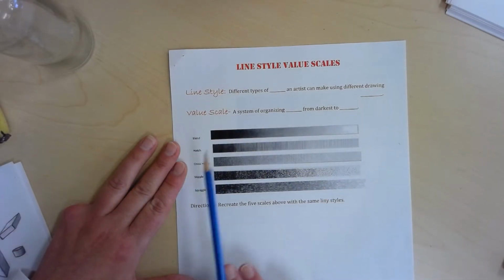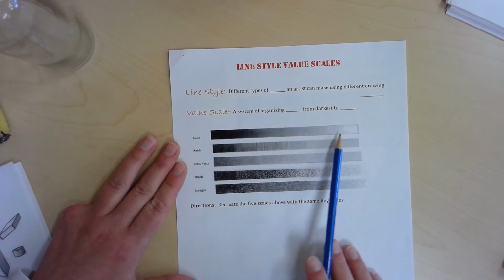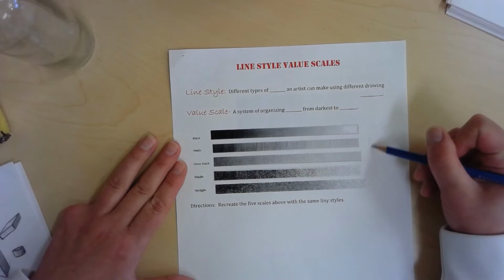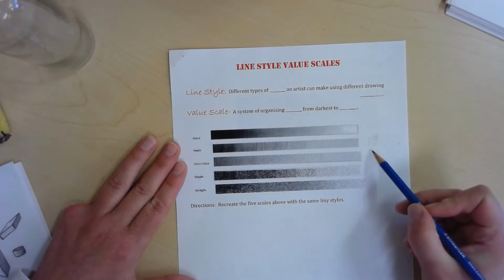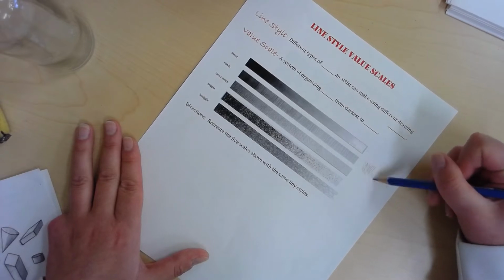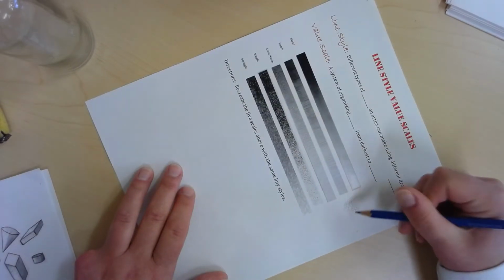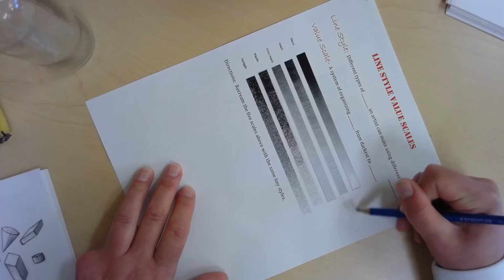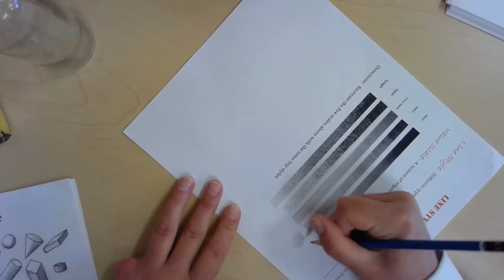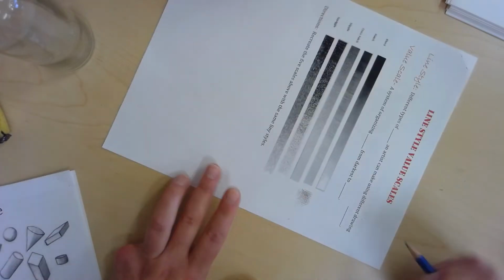This is blending, so you should not see any marks whatsoever. Hatching are short, quick, parallel lines. Cross hatching starts as hatching, and then you turn the paper and you come across in a different direction. And the more times you do that, the darker the value will get. And the cooler it looks, in my humble opinion.